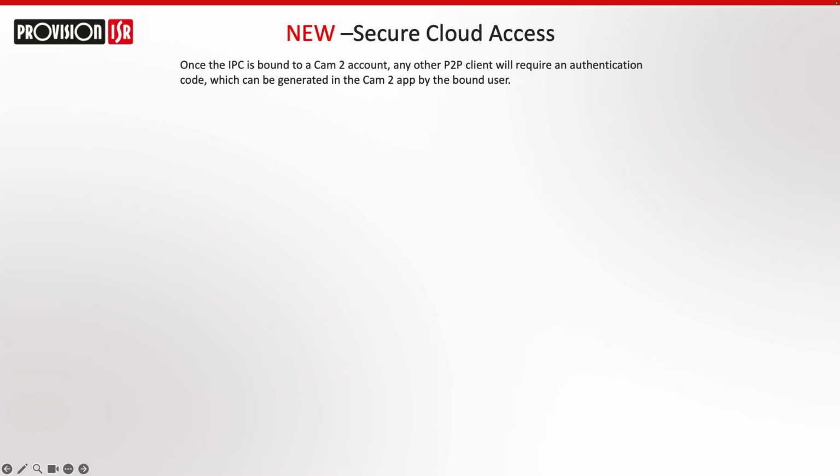The third benefit of cloud binding is secured access. And if you're already familiar with this feature on our NVRs, it works on the same principle, now brought to the IPC. Once a camera is bound to a Cam2 account, any P2P access attempt requires an authentication code. The camera owner stays in full control of who gets in.